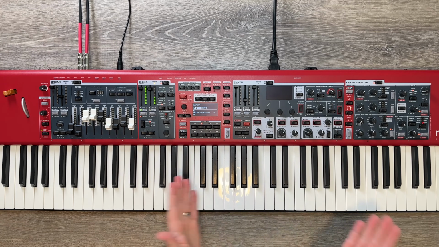So a really cool way to see what the parameter value is before you twist the knob. And again, if you don't look at what the value is, the parameter itself is going to jump to wherever that knob is the second you move it a little bit.